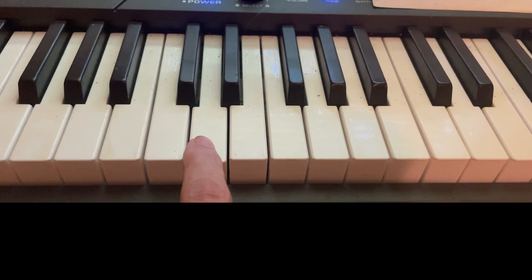So for other keys, you do the same patterns. For other major keys, you use that major key pattern, the step tone pattern. And for other minor keys, you do that same key, step, tone pattern. For example, let's do the D major key.